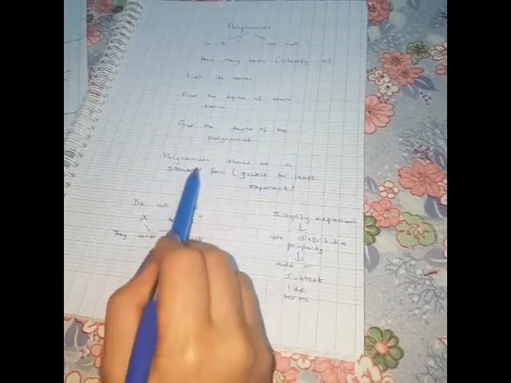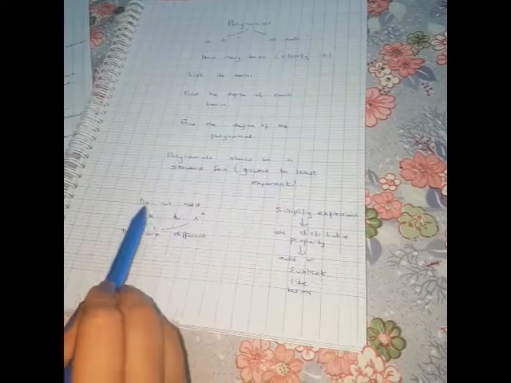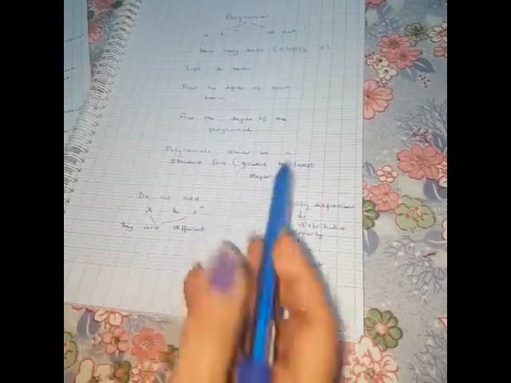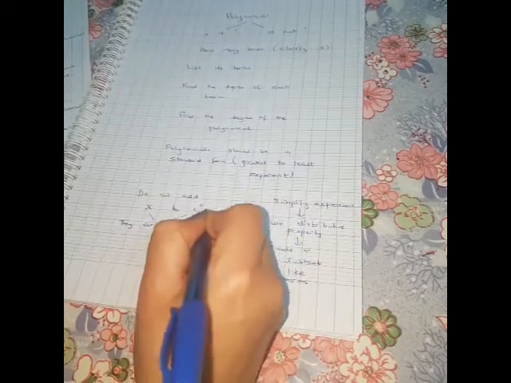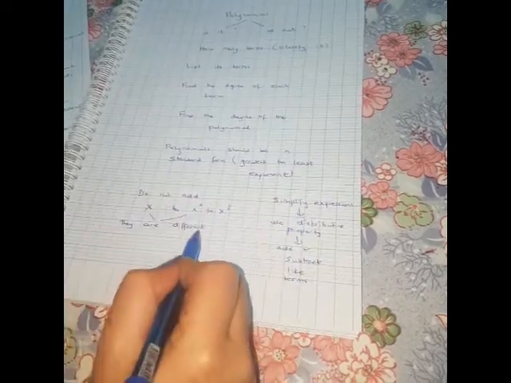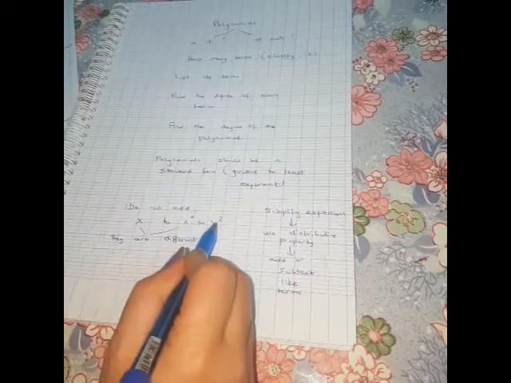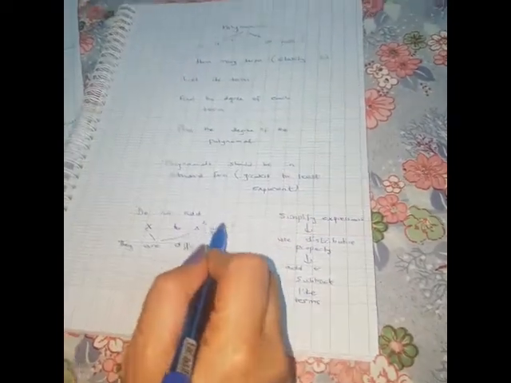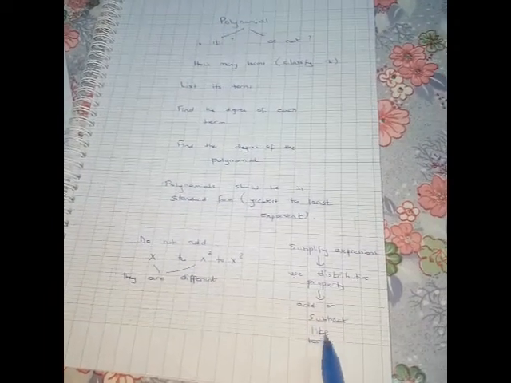Polynomials should always be written in standard form, that is from greatest to least exponent. You do not add an x to an x to the second power or an x to the third. You can't, because they are different. Each one you need to find another variable with the same exponent. And when they say simplify expressions, you need to use the distributive property, and add or subtract the like terms. And this is what the lesson is all about.